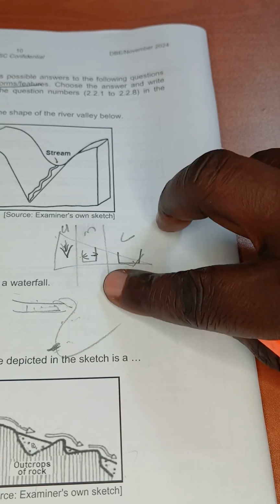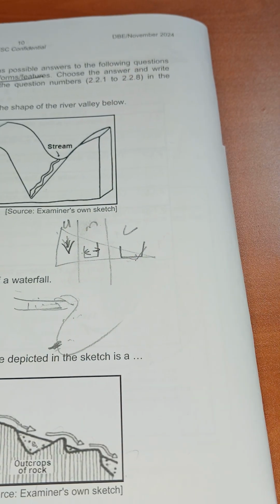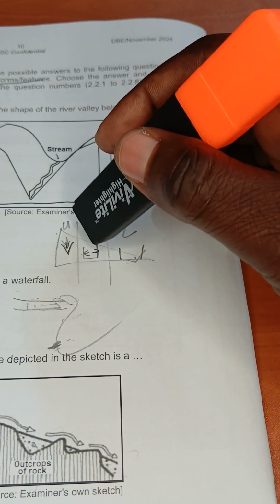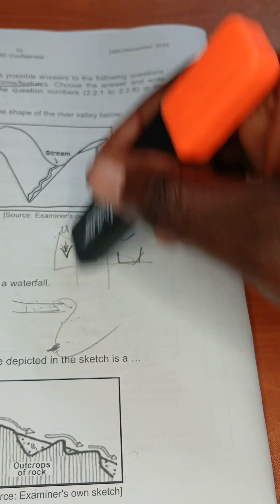You understand? But in the middle course, the river, in terms of its velocity, has been reduced a bit, but we still have vertical erosion taking place, but there's more lateral erosion taking place.